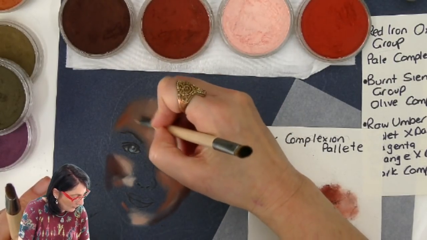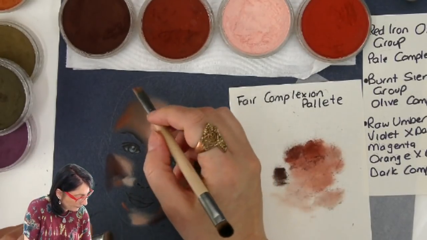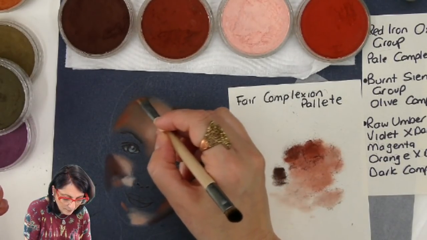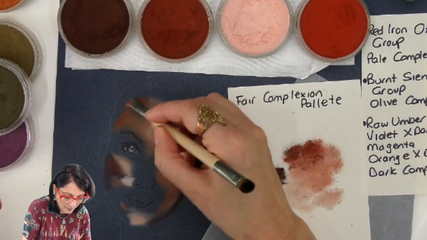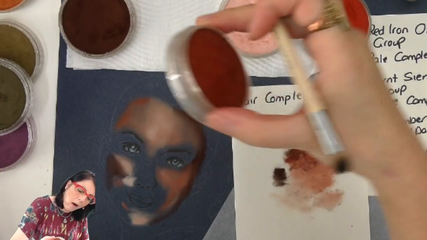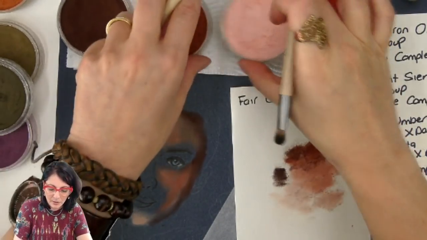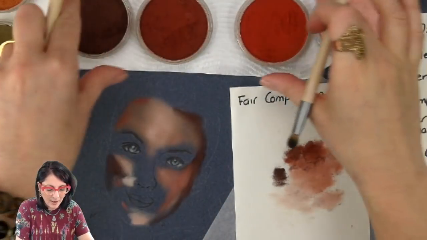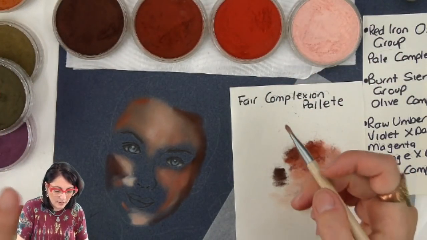Okay, so, and again, all right. So here, this is the red iron oxide, just the red iron oxide shade here. I better put them in order because that's how they look when you're putting them together like that. There we go.